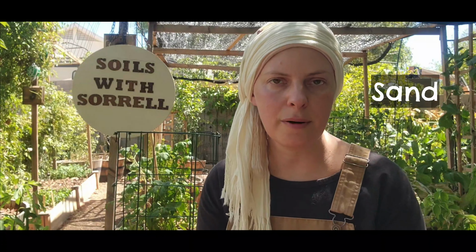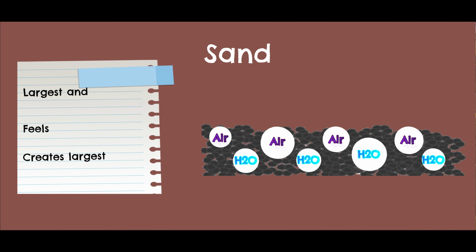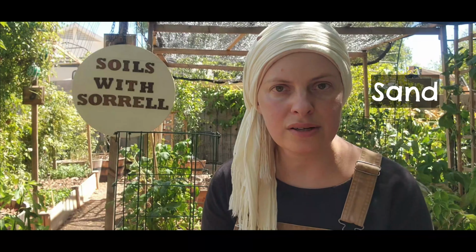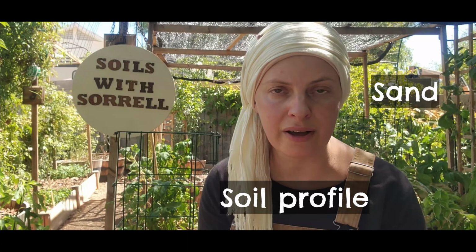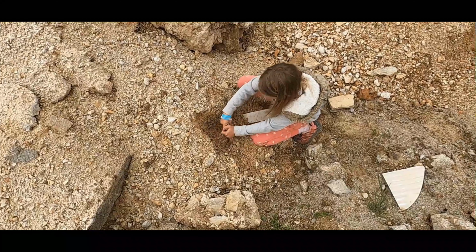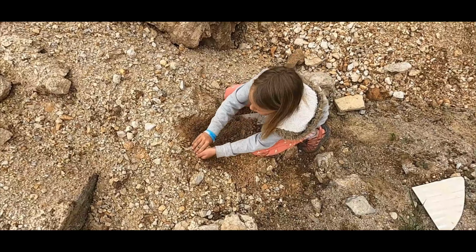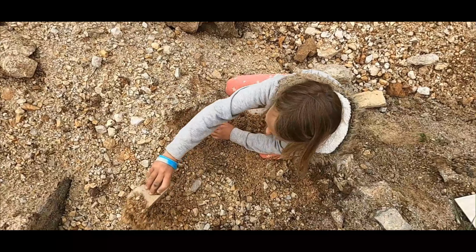Sand is the largest of the particle sizes that is most visible to us. We can easily see and feel sand, and it helps to create large pore spaces that we talked about in our air and water video. Sand allows for a lot of drainage. If you pour water into sand, you can see that the water will go down through the layers, otherwise known as the soil profile, relatively easily. This means that the sand can't hold on to water, which is bad for plants because plants need to access the water in the soil in order to live.